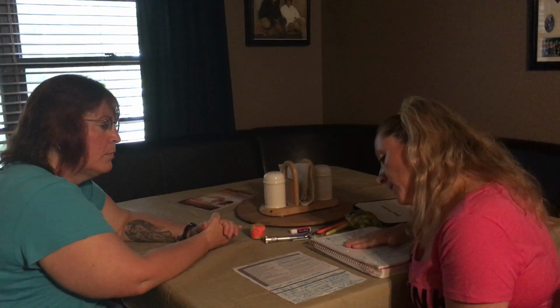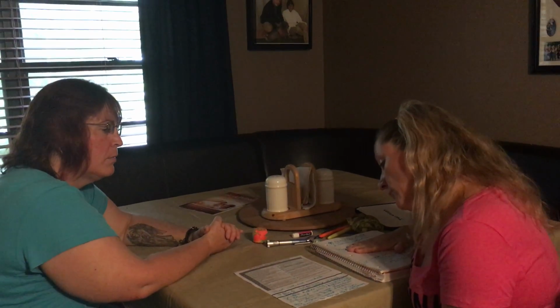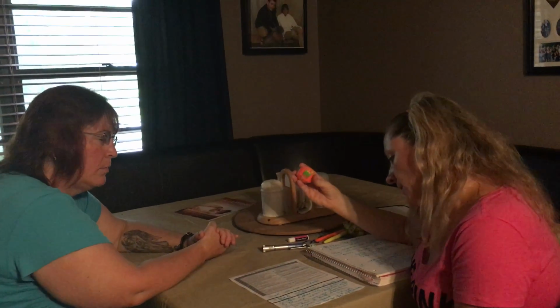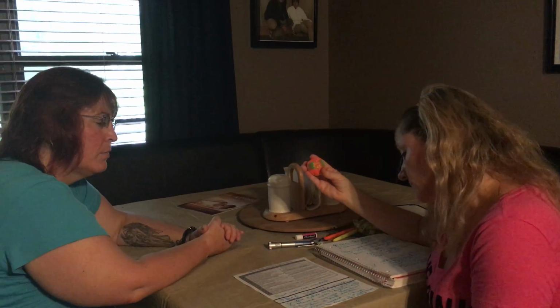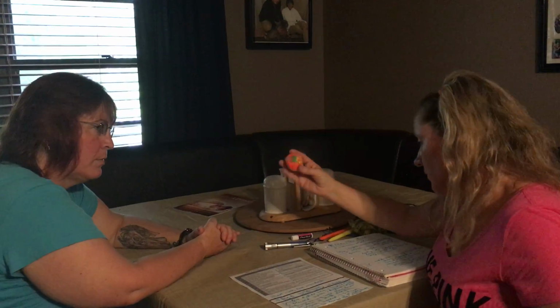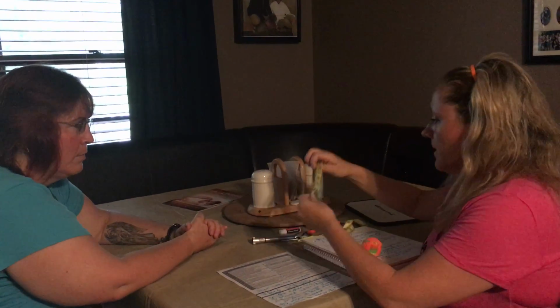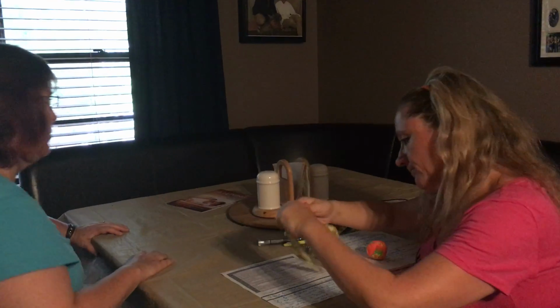So the next one, what we're gonna do is, I'm gonna actually pick this one. You're gonna focus on this object, which is gonna be 2 feet away from you, so I'm gonna measure that. And then the other one is gonna be 12 inches.